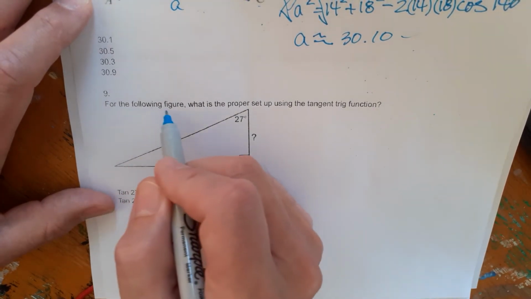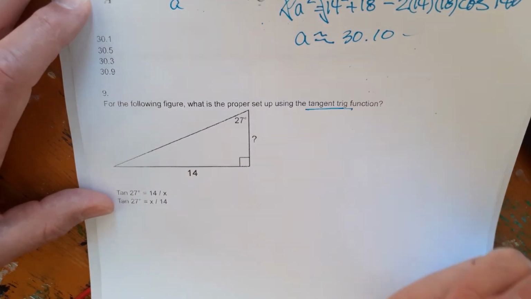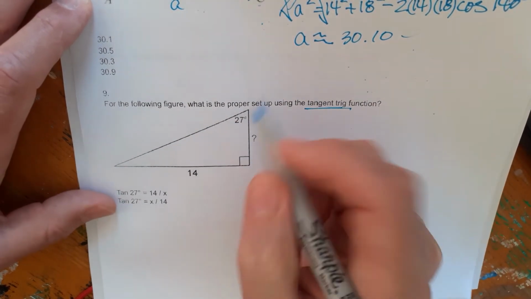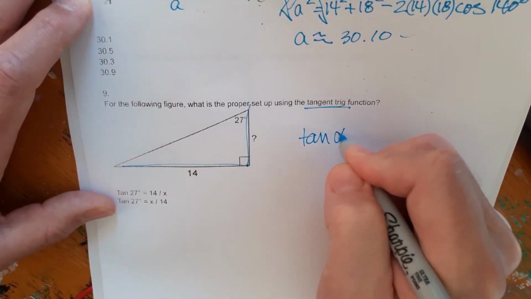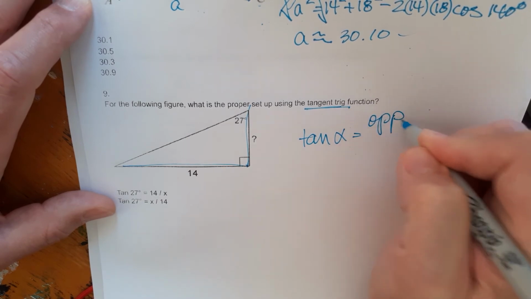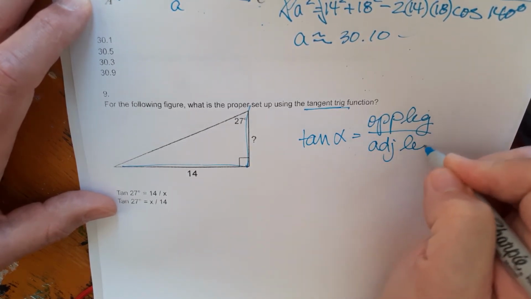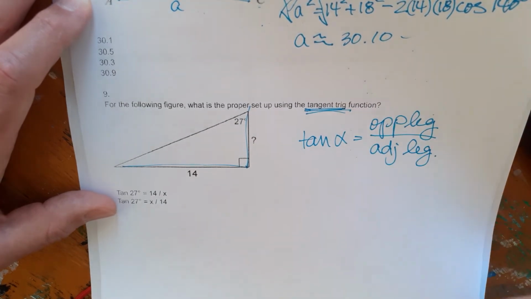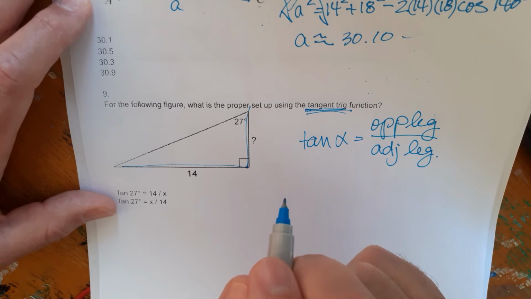This one says, for the following figure, what is the proper setup using the tangent function? Again, they're telling us the function. How would I know it's tangent? Because I've got an op leg and an adj leg. And tan alpha equals op leg over adj leg. The only thing I don't like about this assignment right now is it would be nice if they took this out and just let us figure that out for ourselves. Maybe I'll modify that for next time.